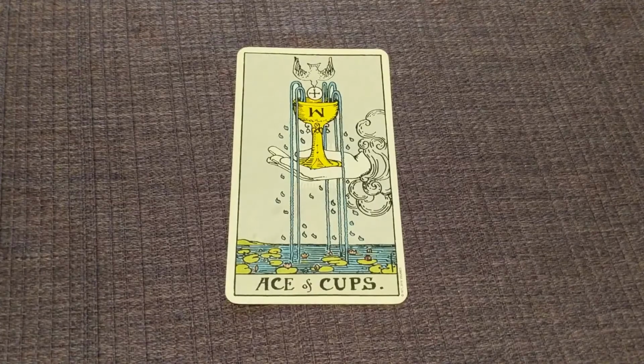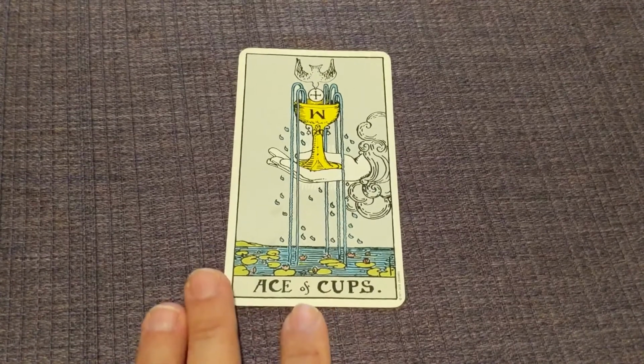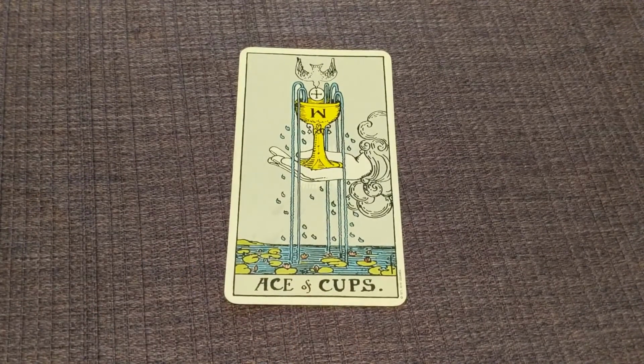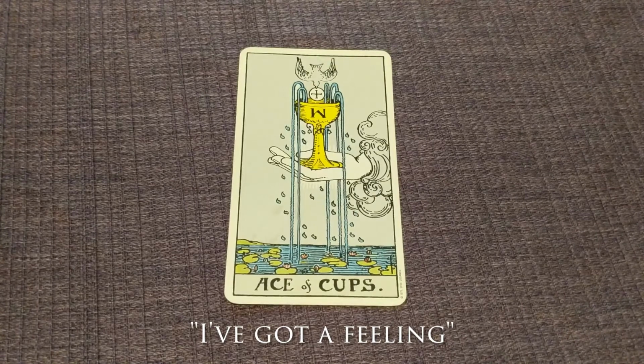All right, so let's take a closer look at this card. All right, the Ace of Cups, this beautiful, beautiful card. So I gave it a little nickname to give you an initial feel and an introduction to this card. And so I nicknamed this card, I've Got a Feeling.